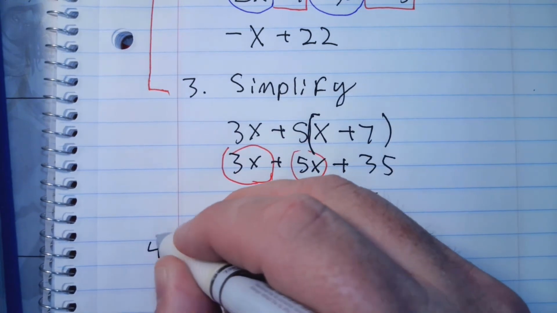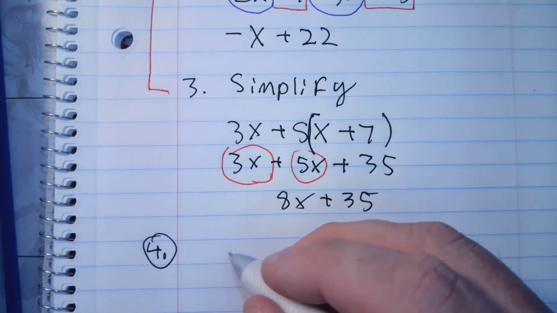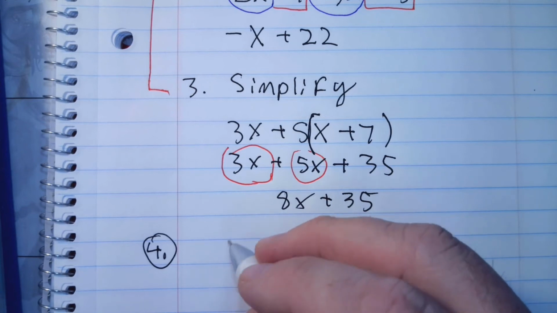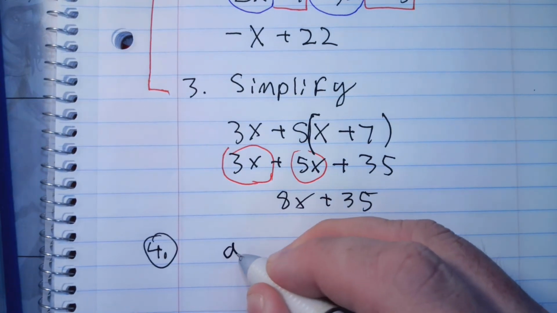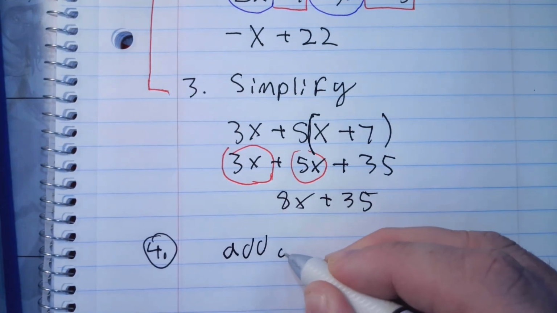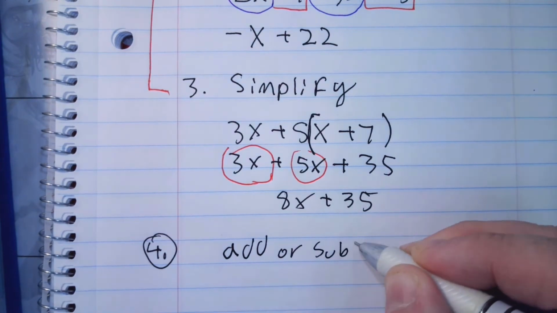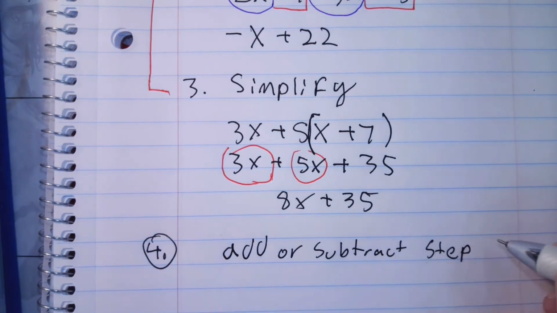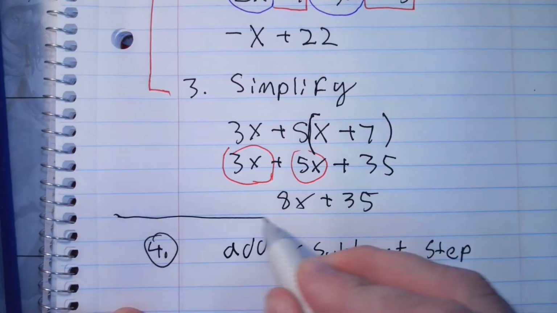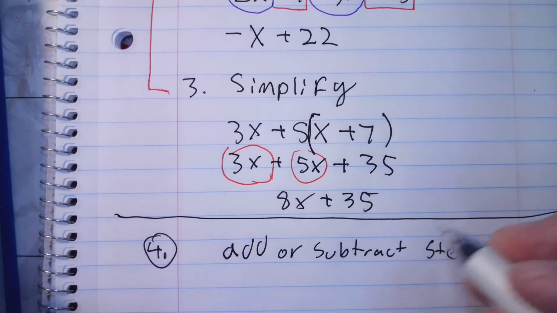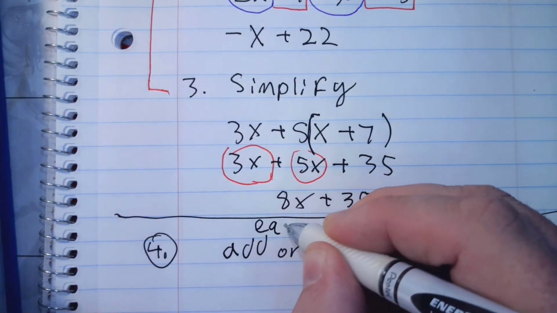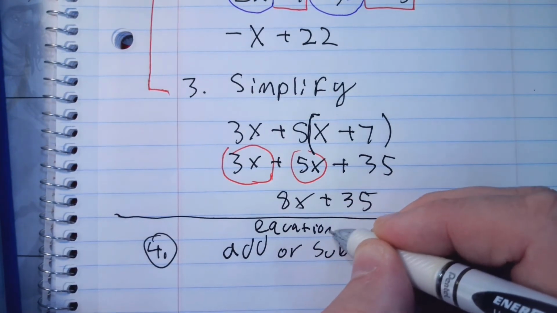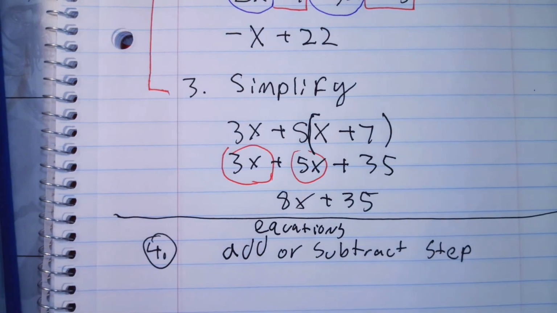All right, moving on to the fourth thing. Fourth thing that we need to do is, well, we're going to do the add or subtract step. And I guess I should say now we're going to start working on equations. And if I say equations, that means there's going to be an equal sign.